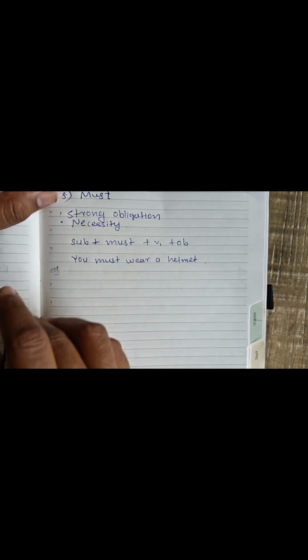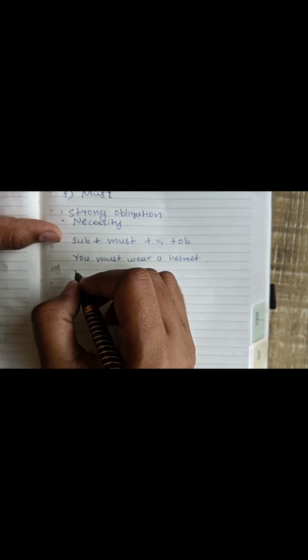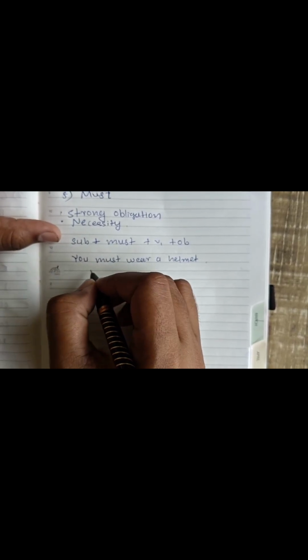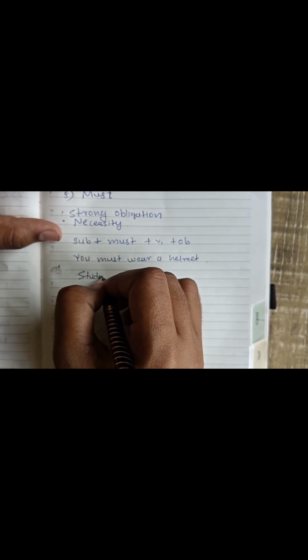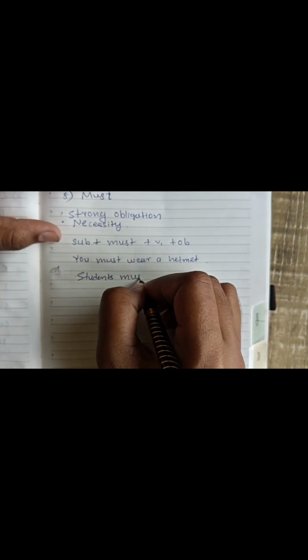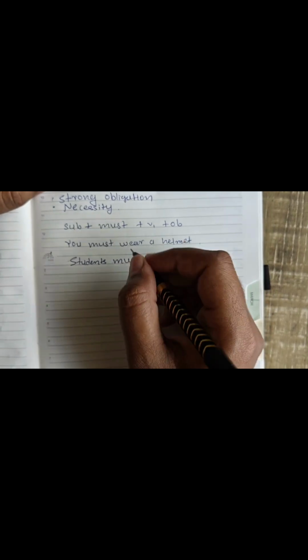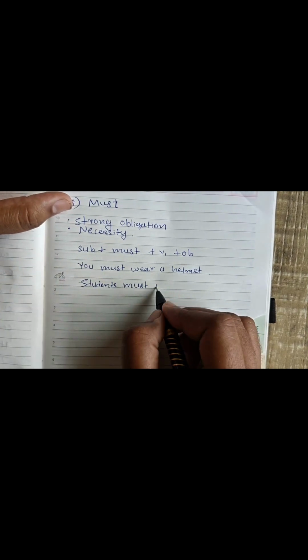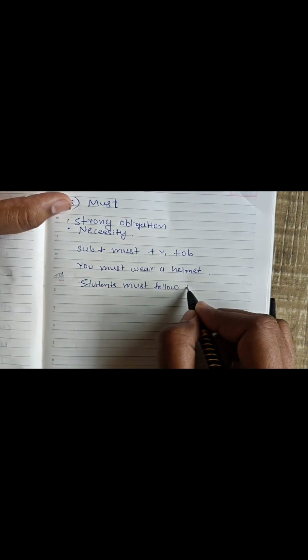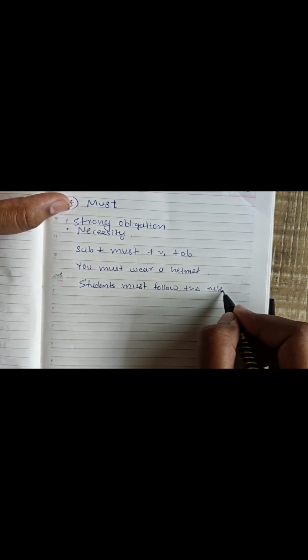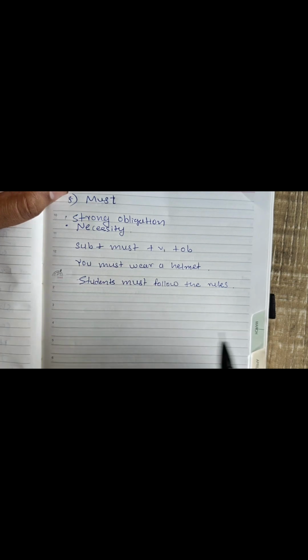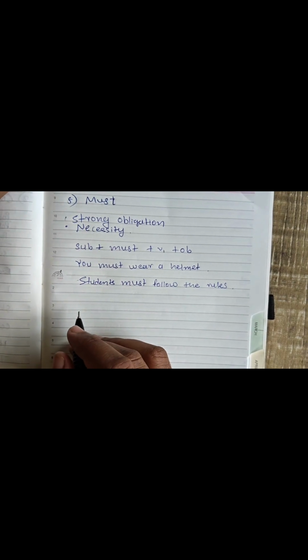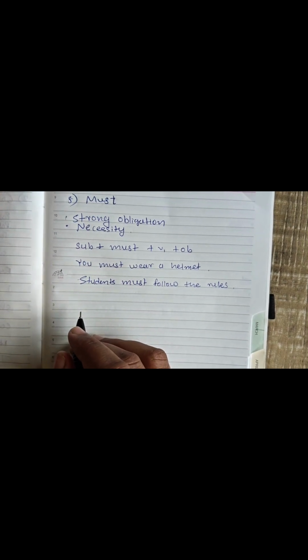Okay, this is the law and we can't change it or deny it. We have to follow it. Students must follow the rules. Okay, I must leave now.